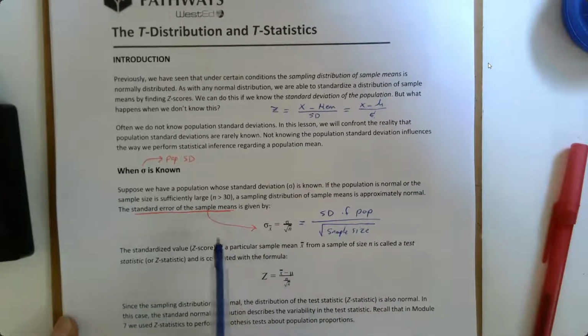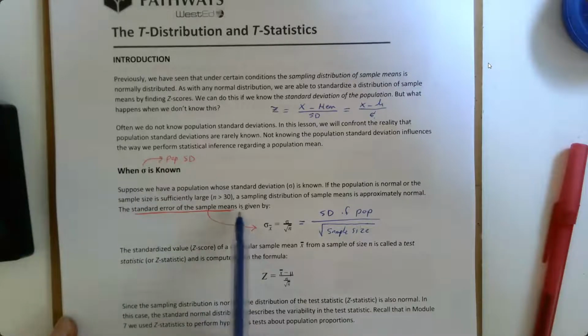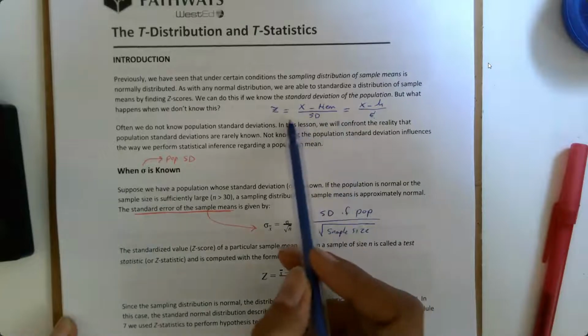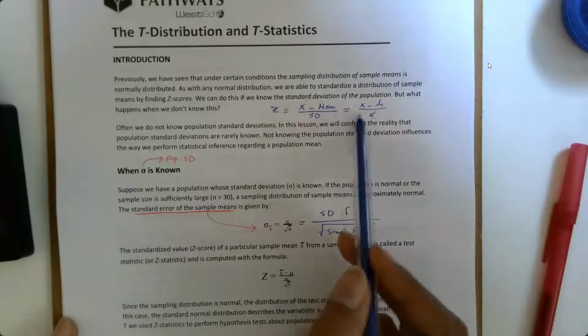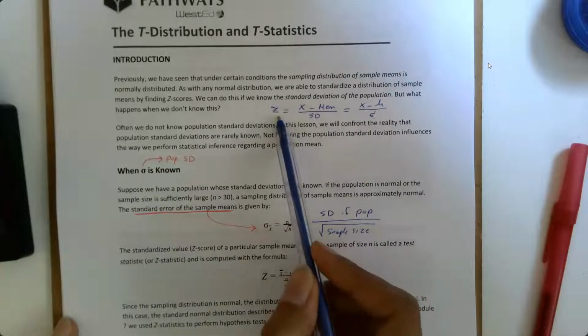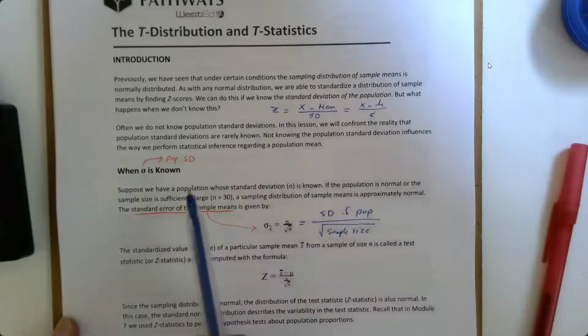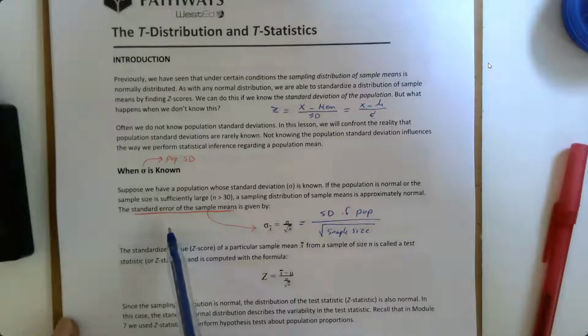So we are changing the distribution. We cannot follow the previous formula. That previous formula for z was related to a distribution of x values. Now that we changed our distribution to sample means, we have a different z-score.